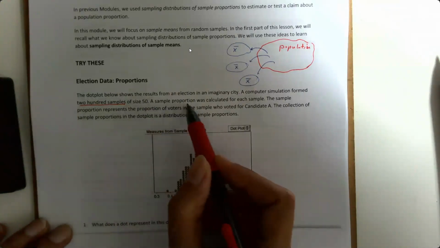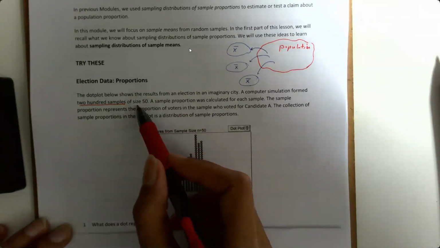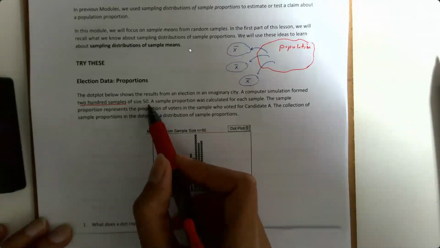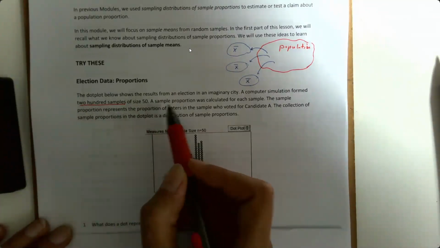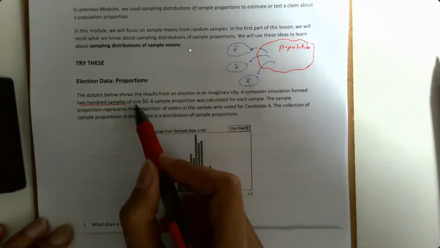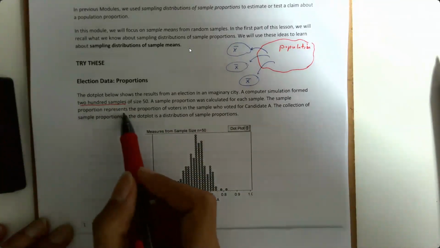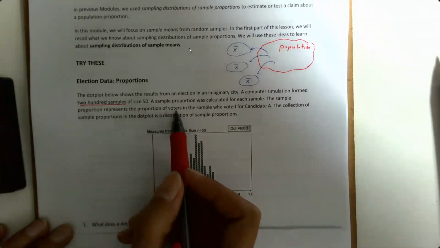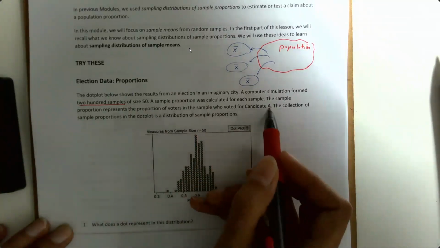A sample proportion was calculated. So it means that we have samples of size 50 and we repeated them 200 times. A sample proportion was calculated for each of those samples. The sample proportion represents the proportion of voters in the sample who voted for candidate A in that city.